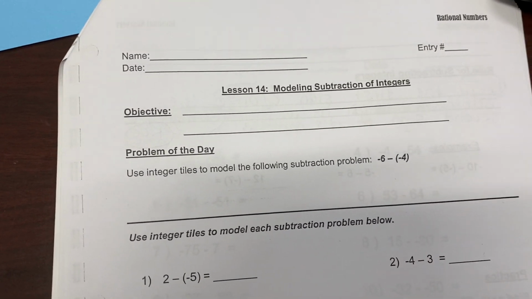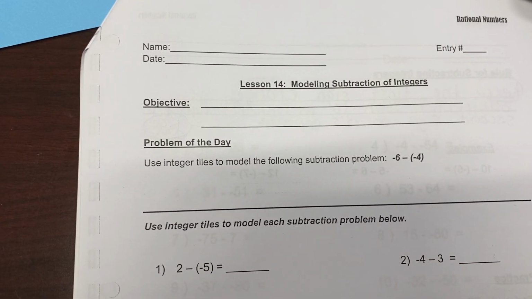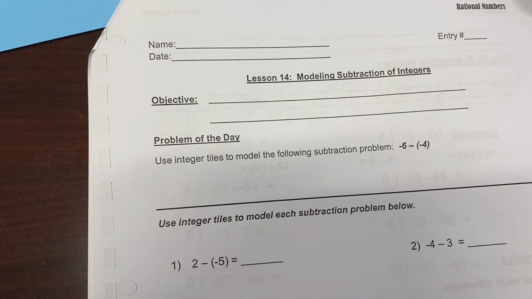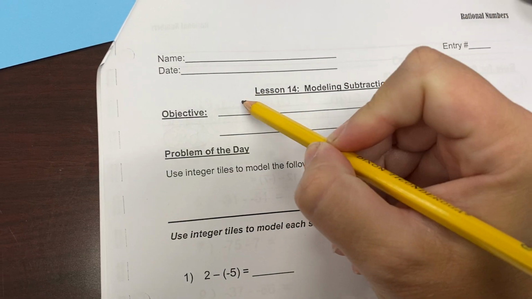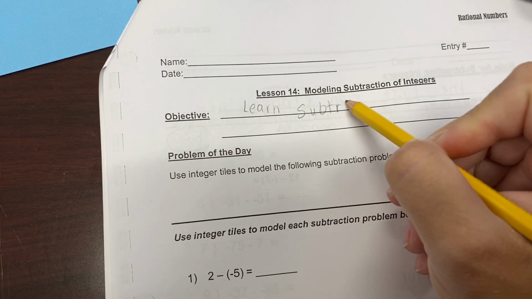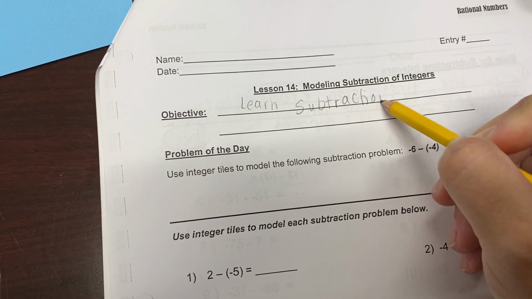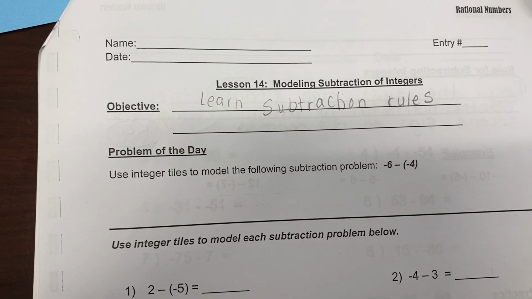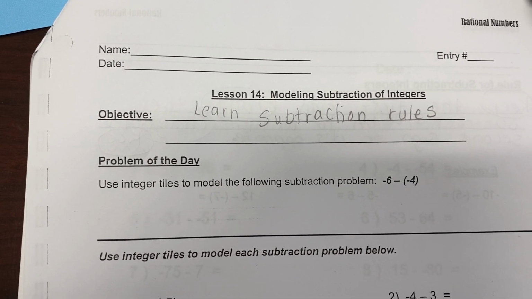Write the notes. Okay, if you have this packet in front of you, you really should be taking a picture and sending it back. The objective of the day is we're going to learn subtraction rules. That's what you're writing in. Learn subtraction rules, which we just did, and that will be in your math notebook.